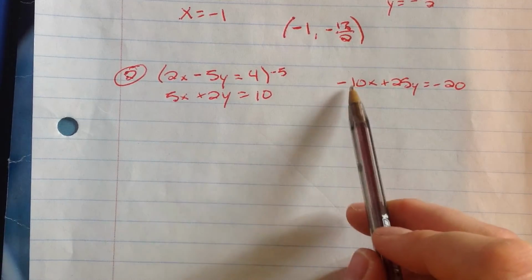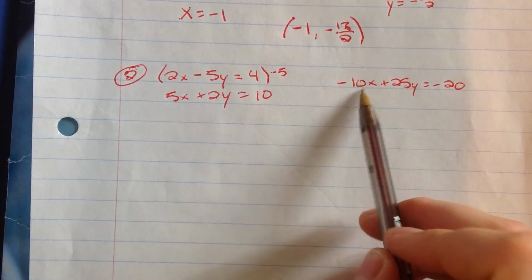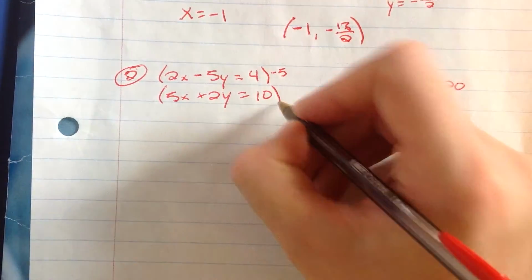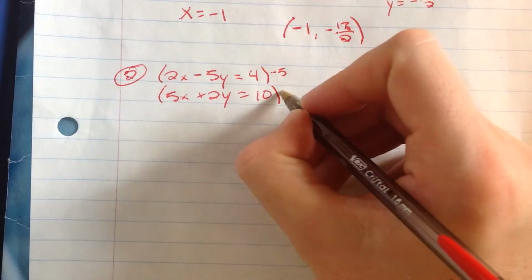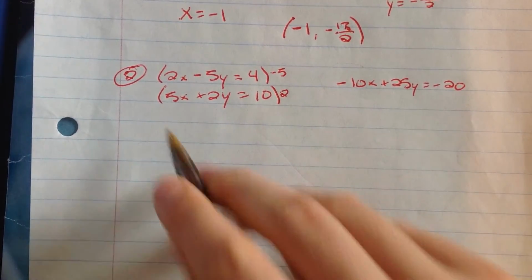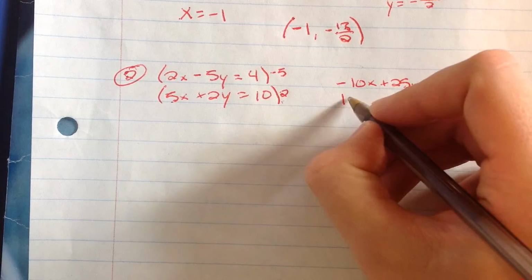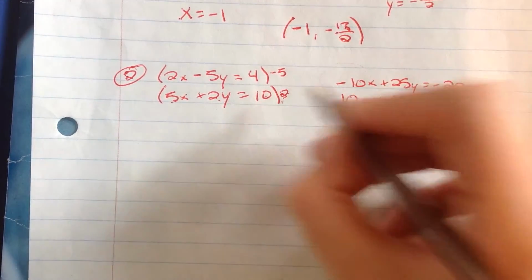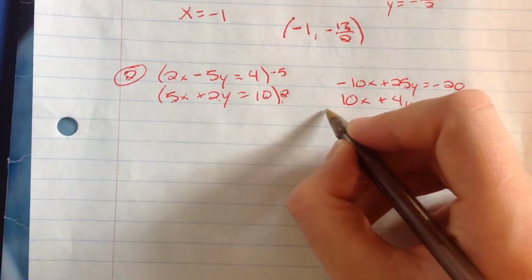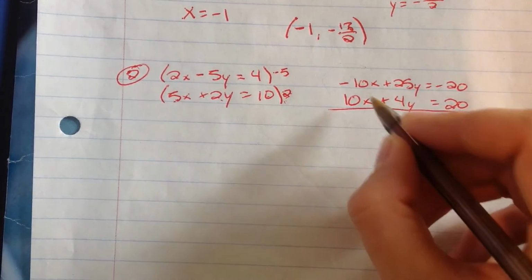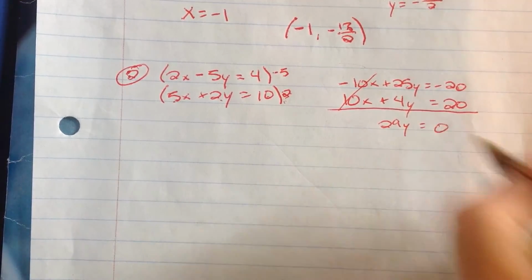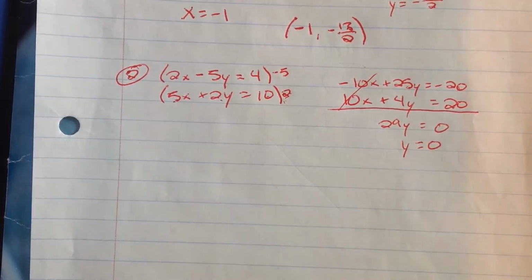Now that this one is a negative 10x, I want this one to be a positive 10x so that they'll cancel each other when I add them together. So I'm going to multiply this equation by 2. Multiplying the first term by 2, I get 10x, the second by 2, I get 4y, and the third by 2, I get 20. Adding these together, this cancels, I get 29y equals 0. Therefore, dividing both sides by 29, y equals 0.